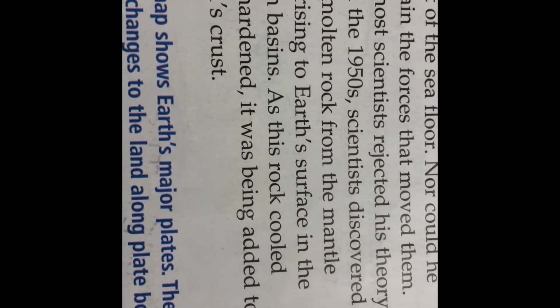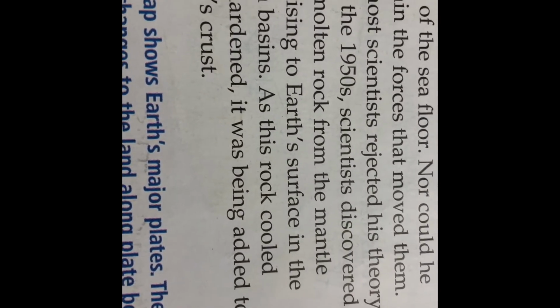So molten means melted. So they realized that there was melted rock from what layer under the crust? From the mantle, that's right, was rising up through the ocean floor, and when it hardened, it became part of the crust.